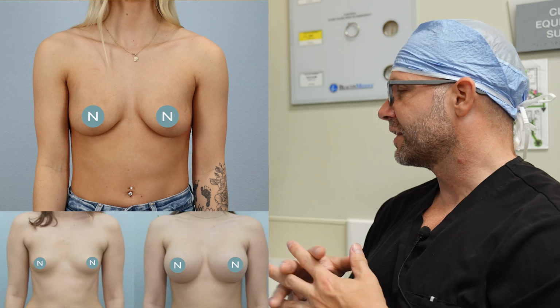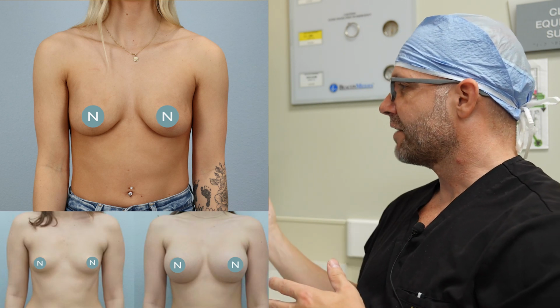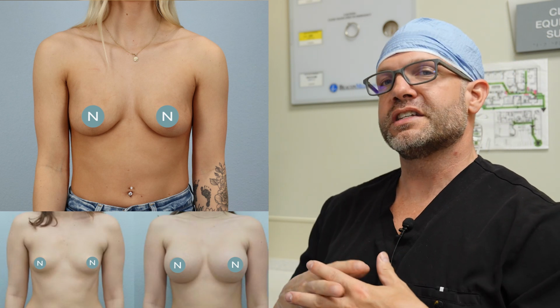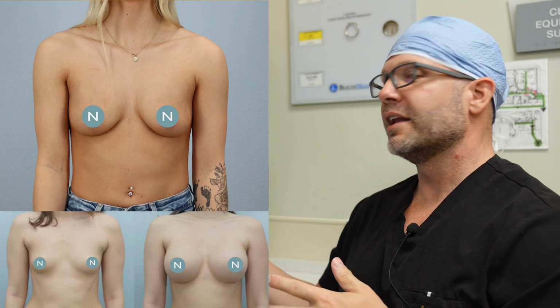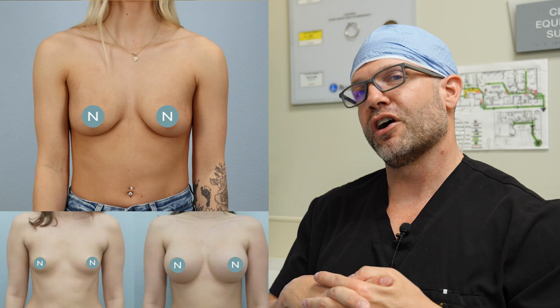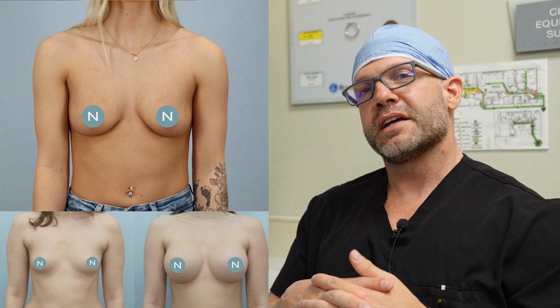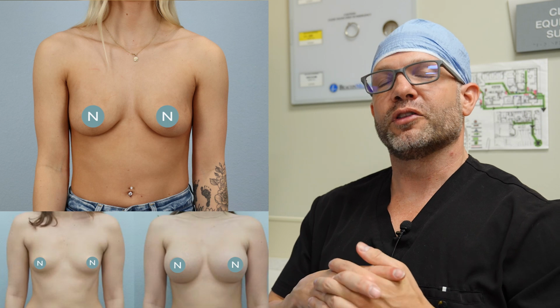So for a patient like this, who has this before and has this after of what she wants, I'm going to recommend for her that we're in the 400 cc range somewhere. And in the end, what I ended up doing is 415 and 450 on one side. So that's how we choose the breast implant size. It's really all based on the desire of what the patient wants.